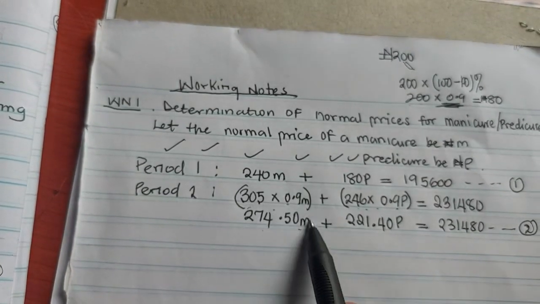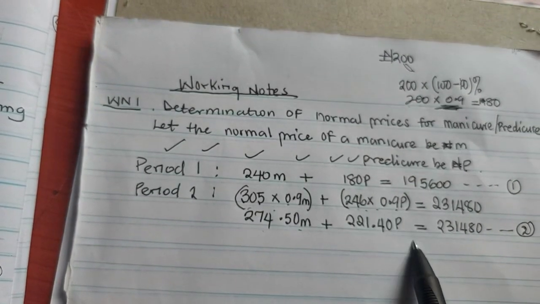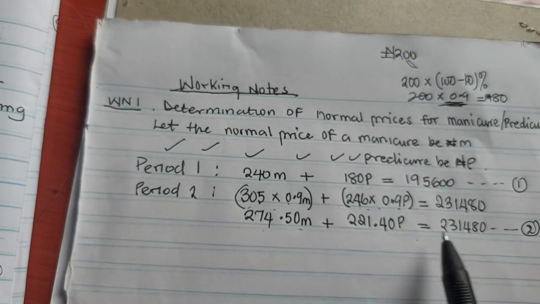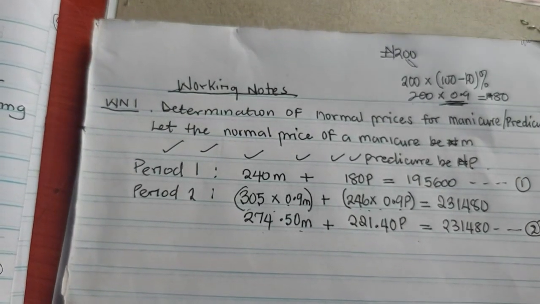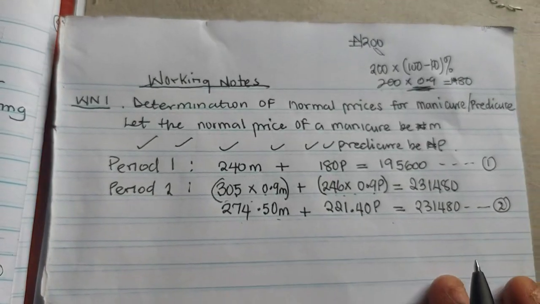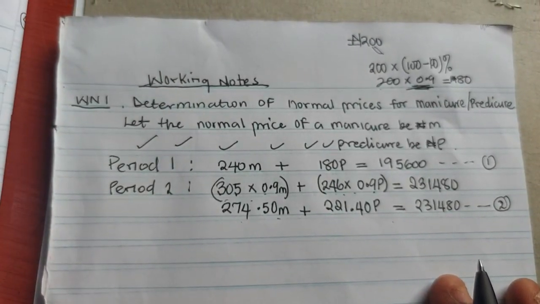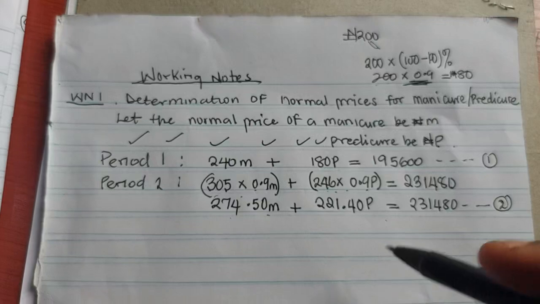If you solve simultaneously using any method, by this stage you are expected to have understood the concept of simultaneous equations.